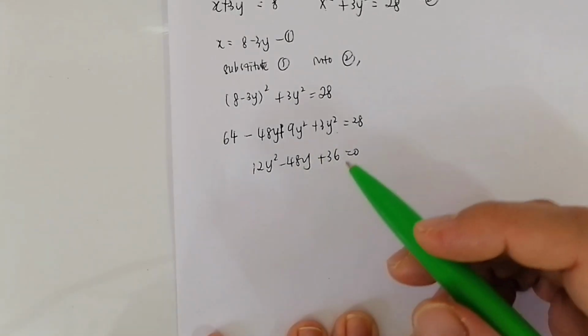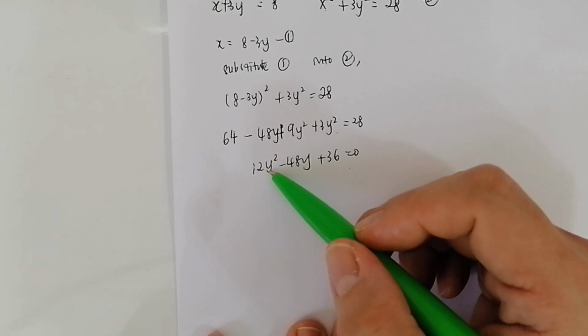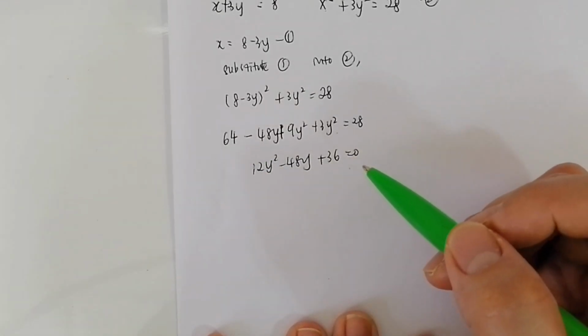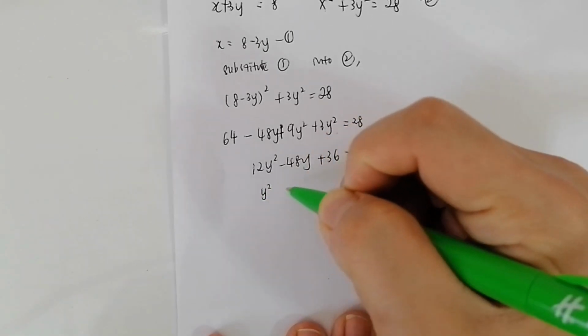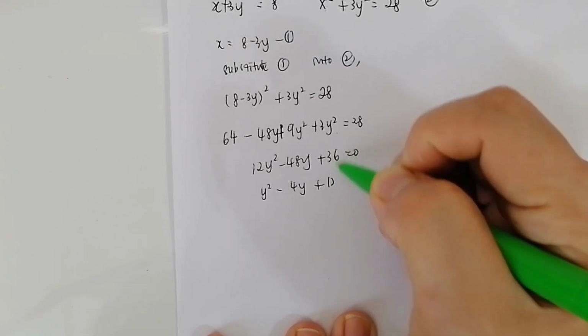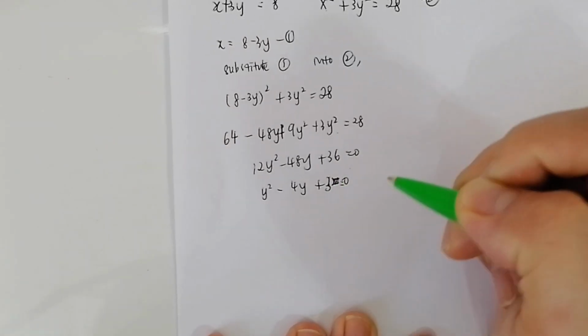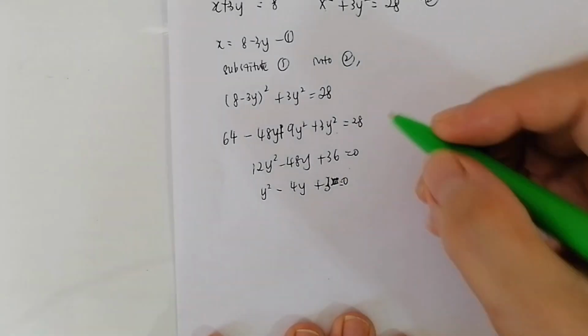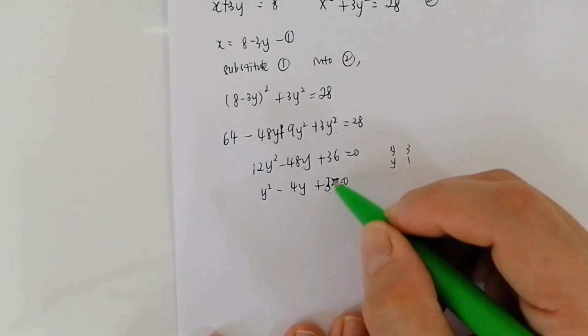But when you want to try the factorization method, you must make sure the coefficient of y squared is positive and it is in the simplest form. If all can be divided by 12, you need to divide by 12. So here you are going to get y squared minus 4y plus 3 equal to 0. Okay, so this will be the simplified version. y times y, you're going to get y squared. 3 times 1, we're going to get 3.